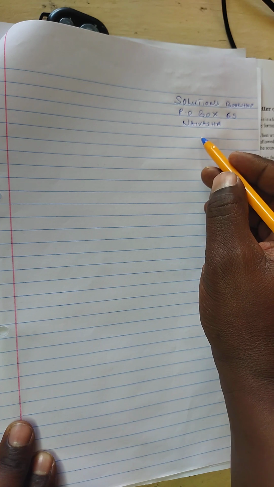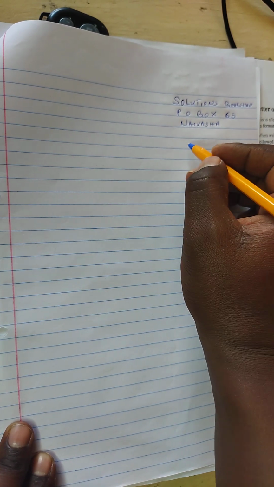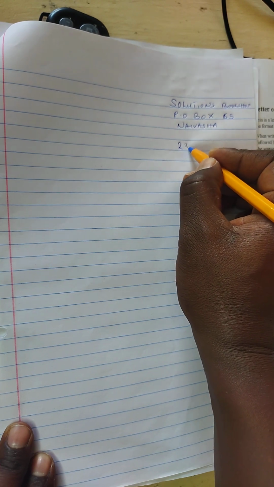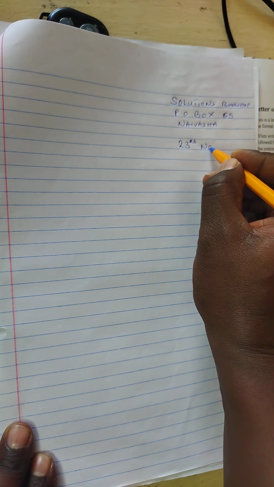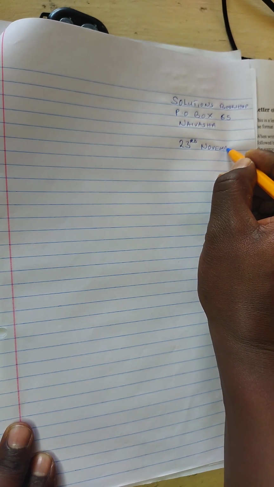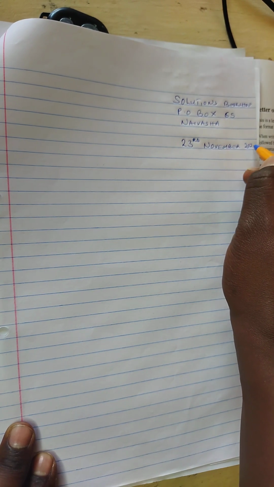After that, you must skip a line. It is a must. And then you write the date in full. For example, today is 23rd November, 2022.